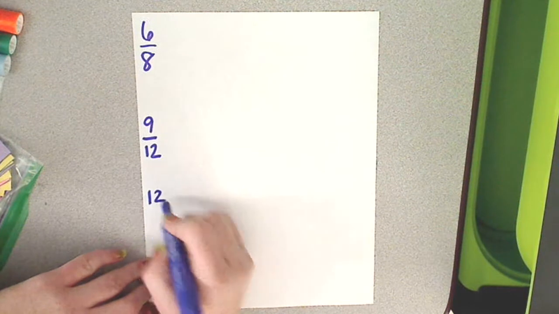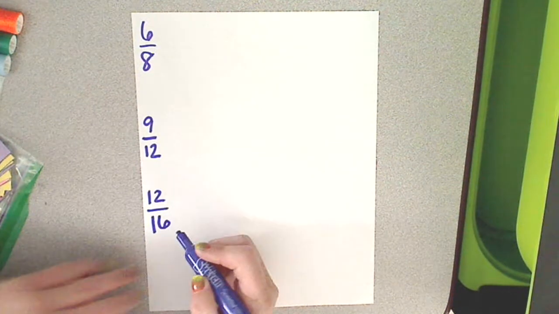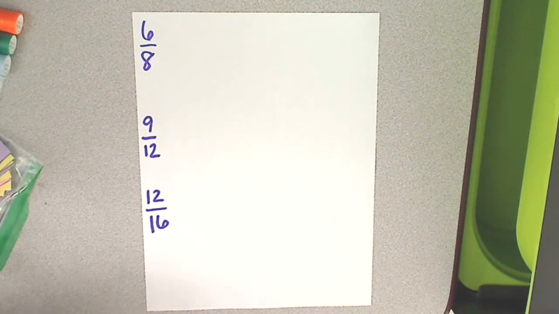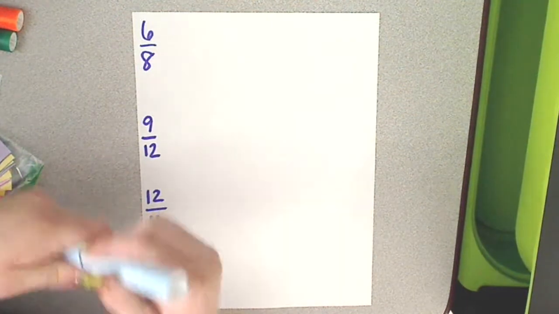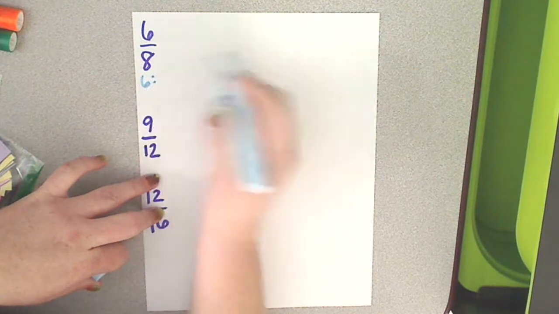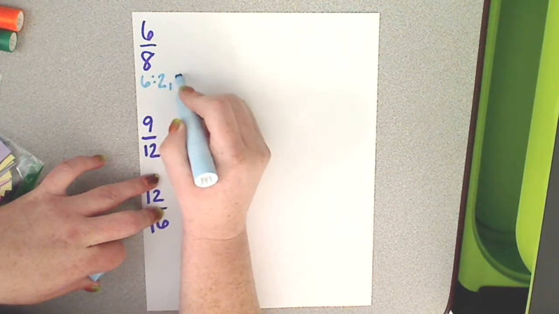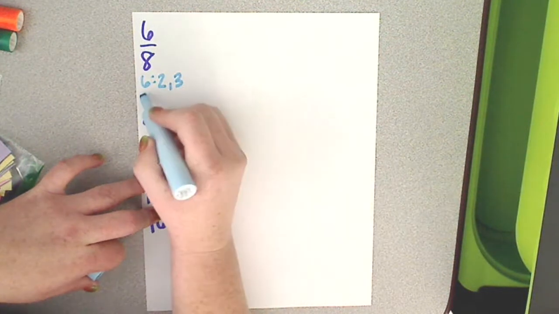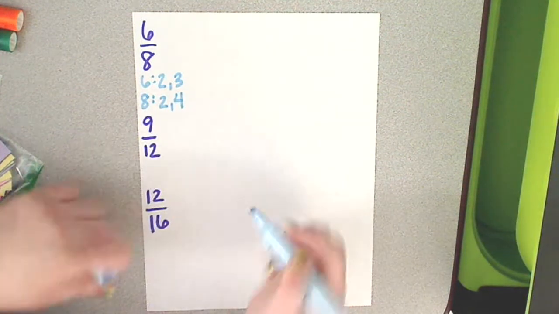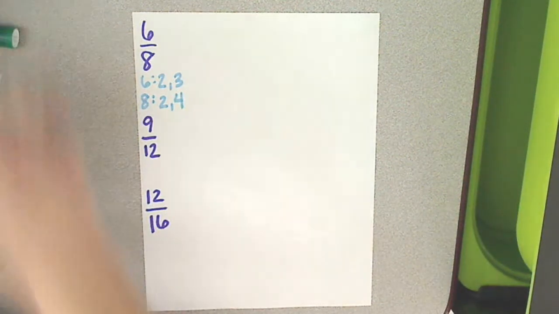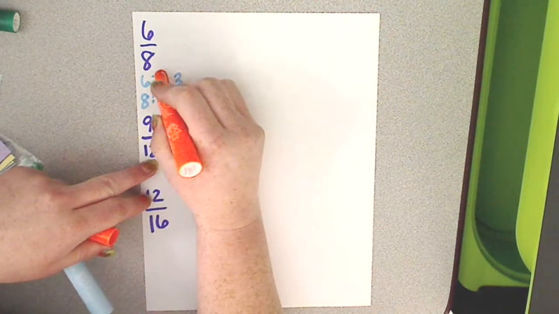And then we also, lastly, had 12/16. Now, in order for you to understand that we can create equivalent fractions by dividing, you first need to make the connection of what common factors these numbers have. I know that I can divide 6 by 2 and by 3. I know that I can divide 8 by 2 and by 4. So that means that my common factor is going to be the 2.